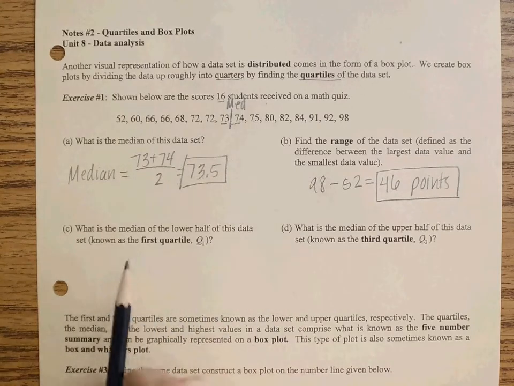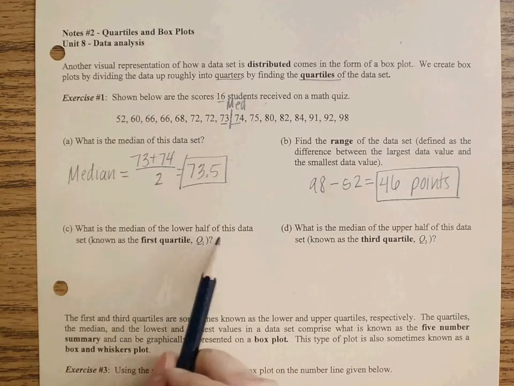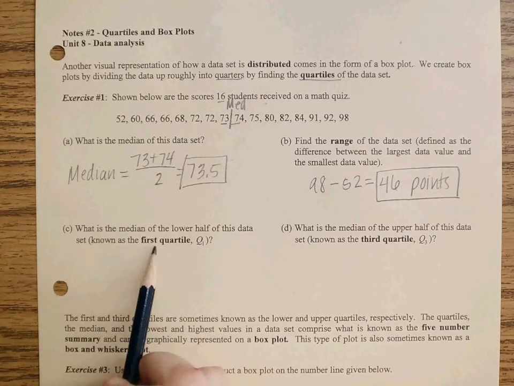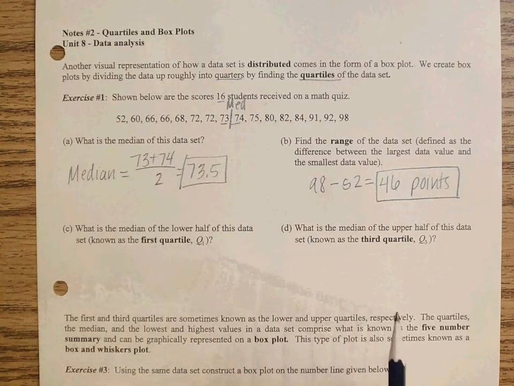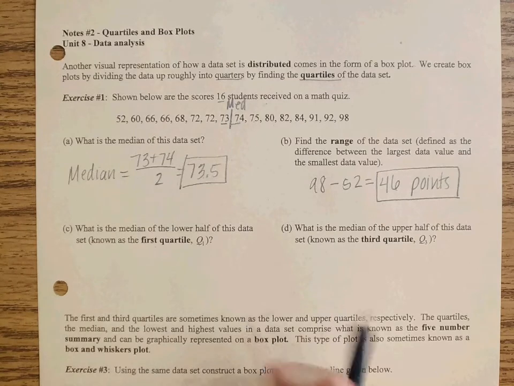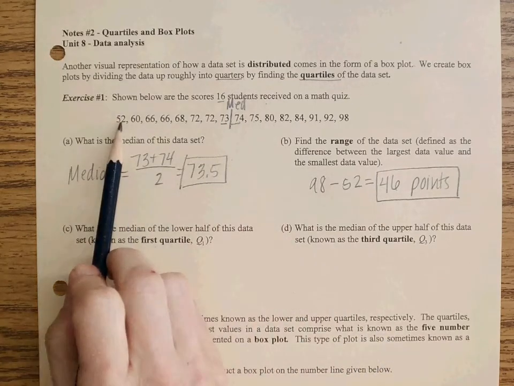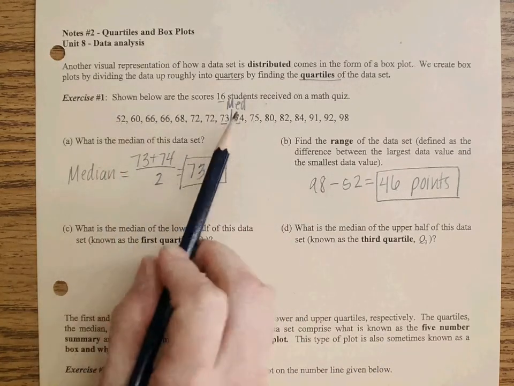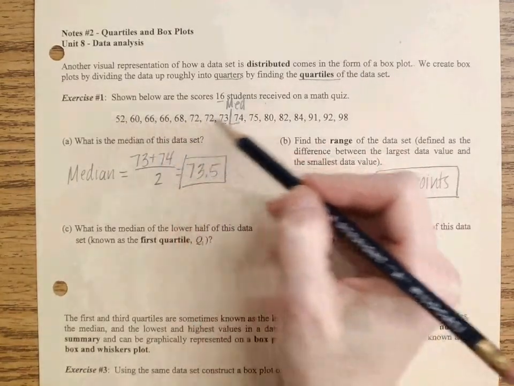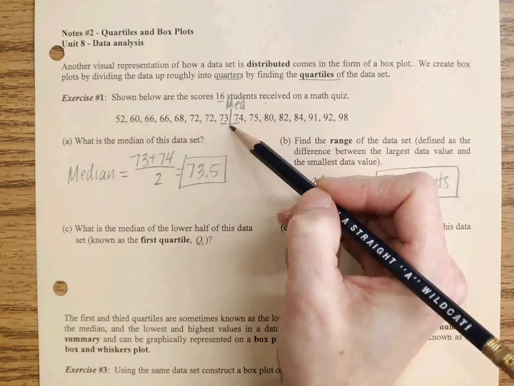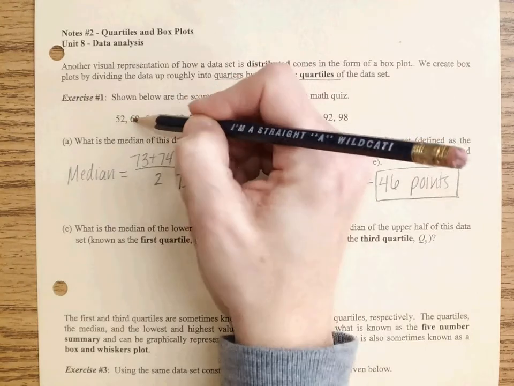Part C, what is the median of the lower half of this data set, also known as the first quartile, quartile 1, or just lower quartile. The median of the bottom set of your data is going to be in between 52 and 73. Knowing that we cut this in half, we have 8 numbers right here. So we can do the similar thing that we did before where we count over 1, 2, 3, 4.